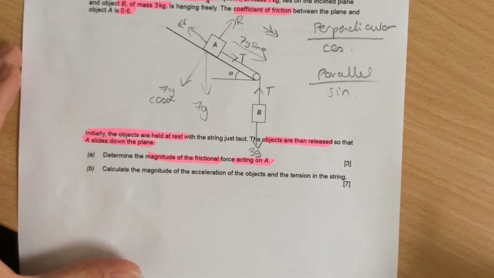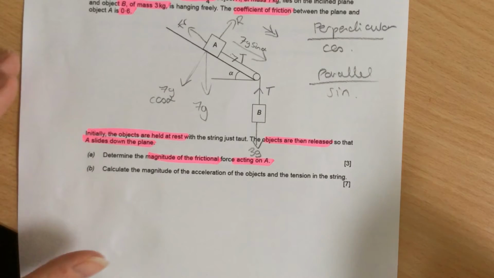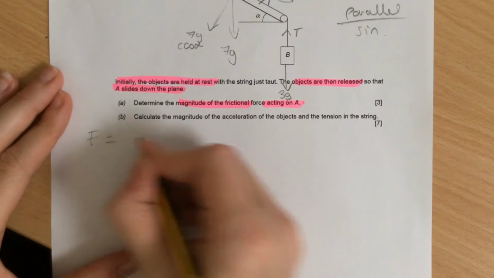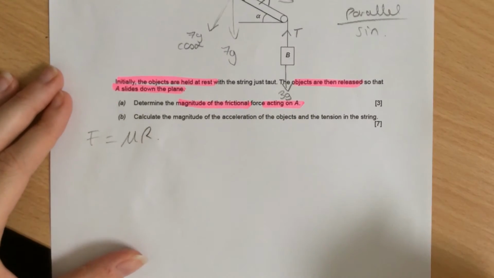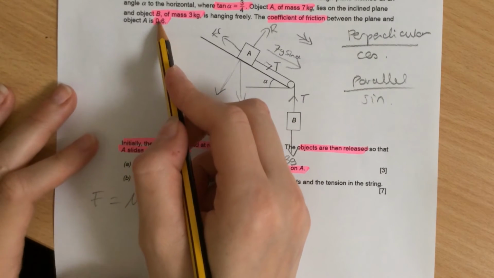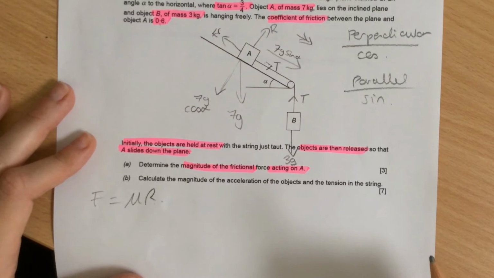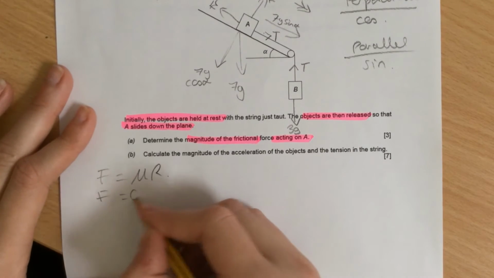Let's check. Yep. Okay, so we're trying to find the frictional force. So the formula we're going to need for that is friction equals mu R. Now we already know what mu is. It's 0.6. But we don't know what R is at the moment. So we can put mu in.